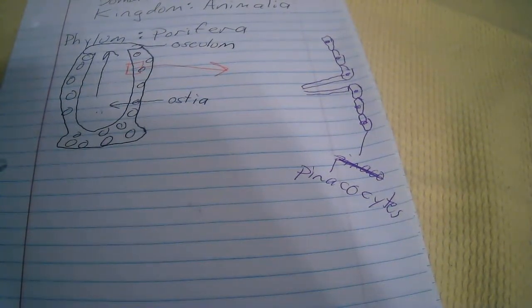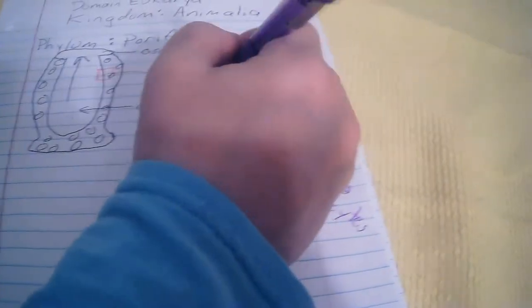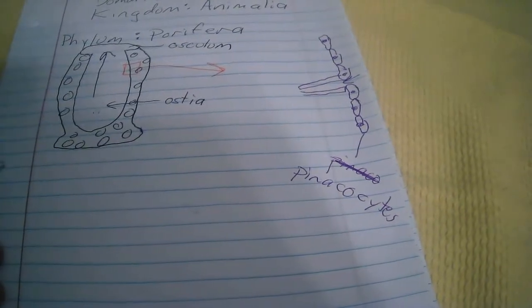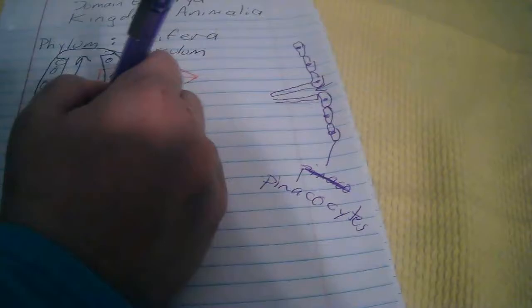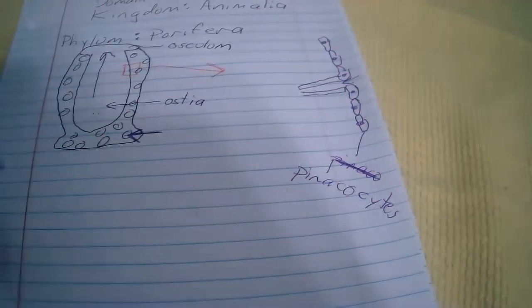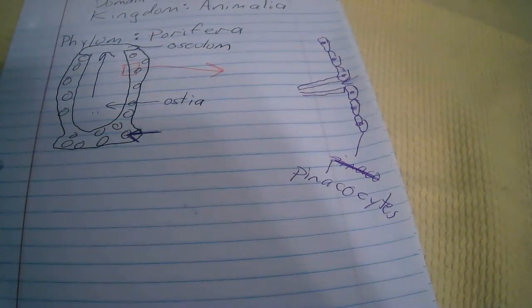Then you're going to have a little space in there, called the mesohyl. You don't have to know that, but there's a little space between the pinacocytes and the cells called choanocytes. The hole that goes through here is your ostium, your ostia. I don't know where I would write it because I've kind of boxed myself in here, but that hole is the ostia, just like these pores are the ostia. I'll do a purple arrow to one of these pores so you know the pores are the ostia. They're formed from the cells that make up the outside of the sponge, the pinacocytes.